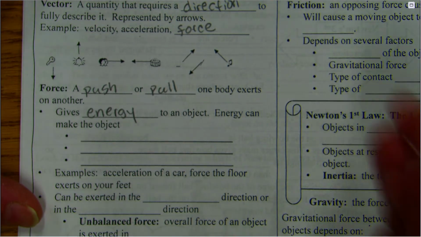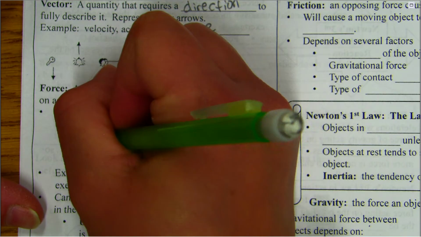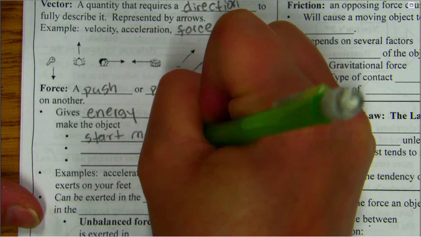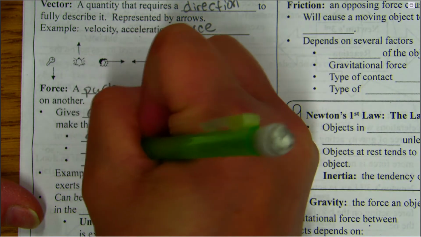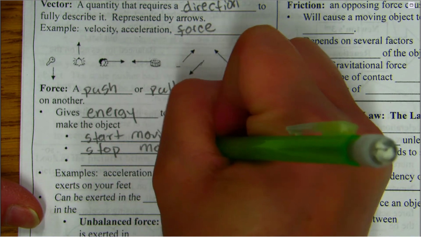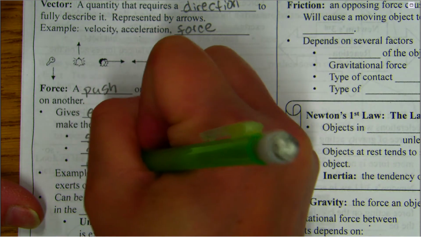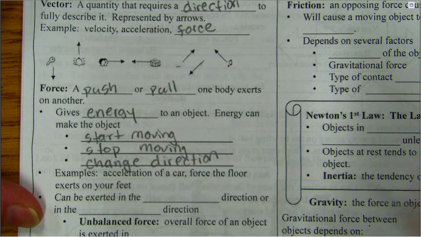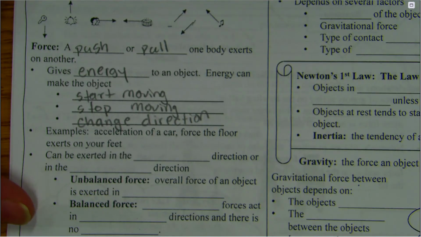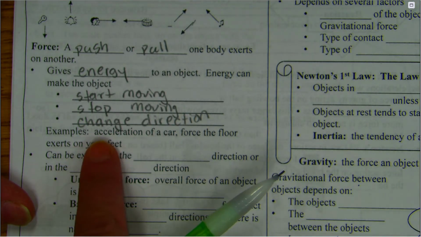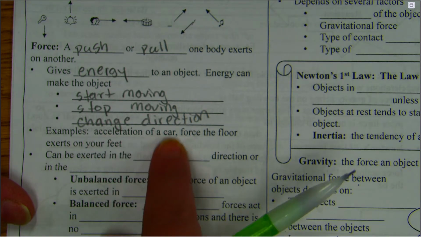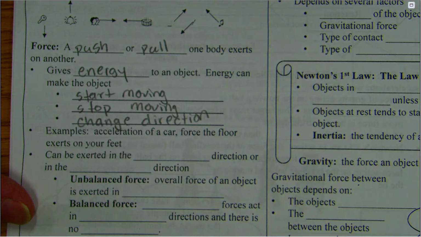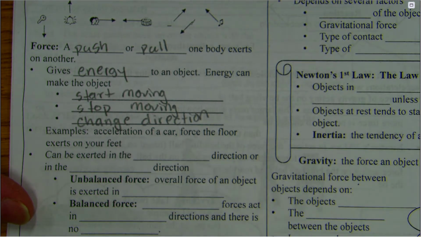Energy can make our object start moving. It can make our object stop moving, and it can change the direction in which the object is moving. So some examples here would be the acceleration of a car. A car accelerating, maybe it's at a red light and the light turns green, so the driver pushes down on the gas pedal and the car begins to accelerate.